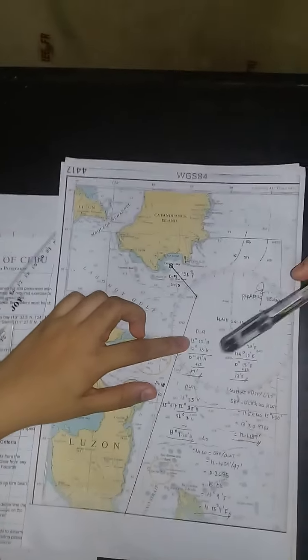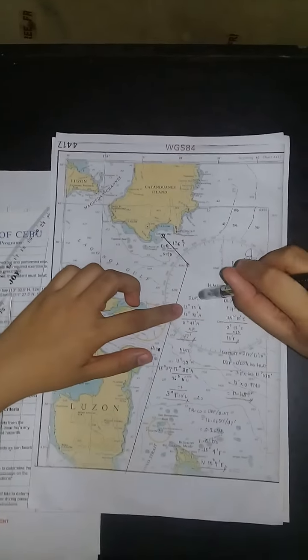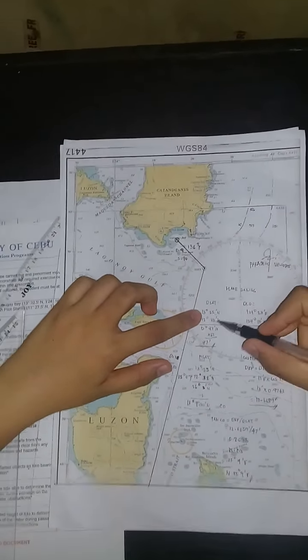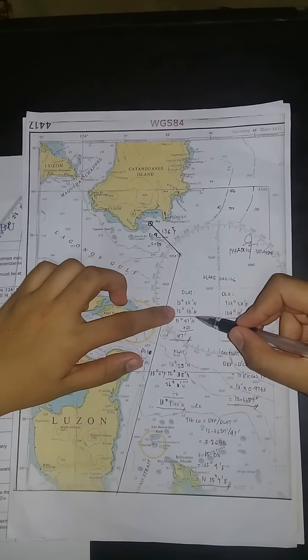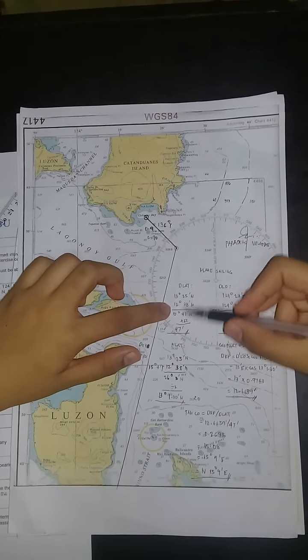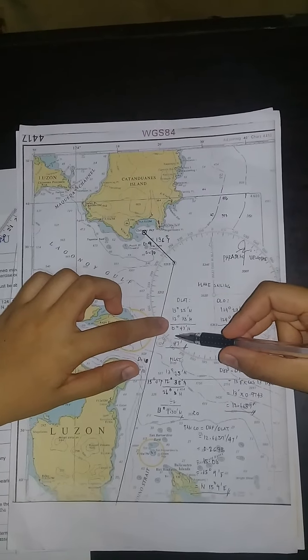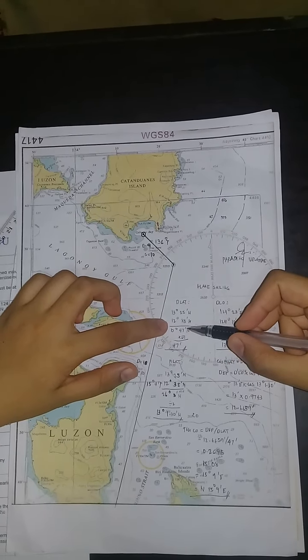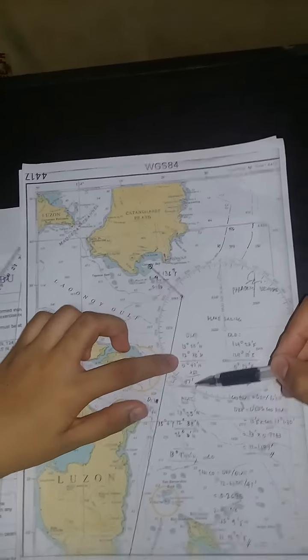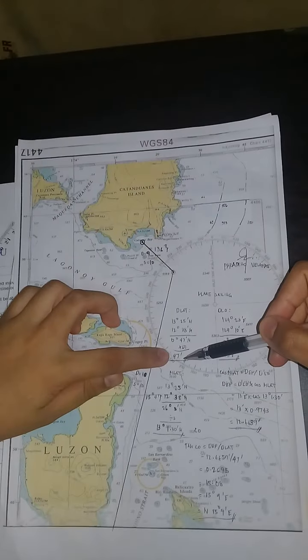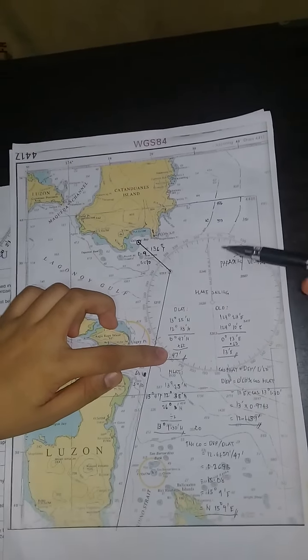Our latitudes are 13 degrees 25 minutes north and 12 degrees 38 minutes north. We subtract: 0 degrees 47 minutes north. Multiplied by 60, this is our difference of latitude, 47 minutes.